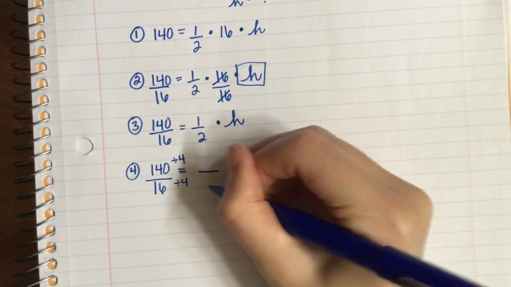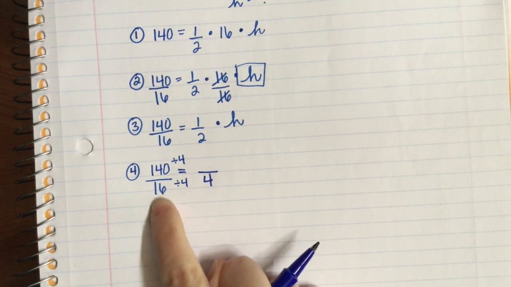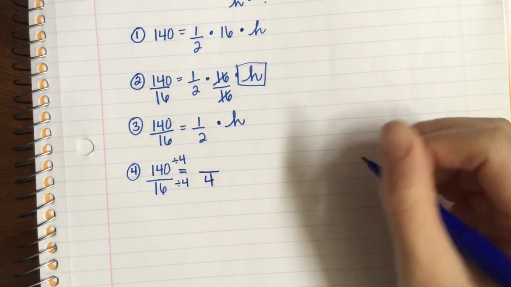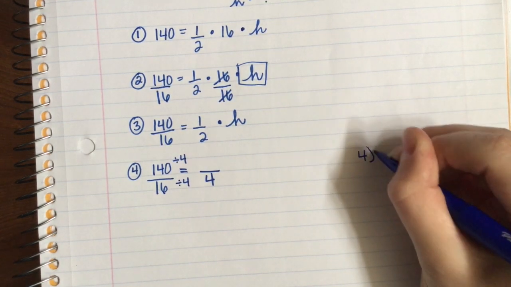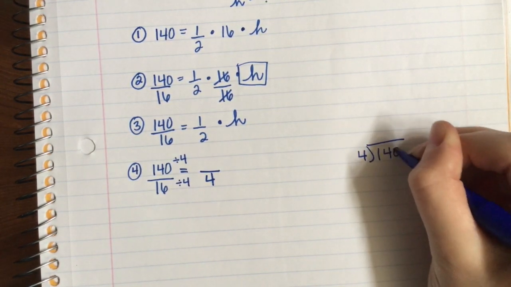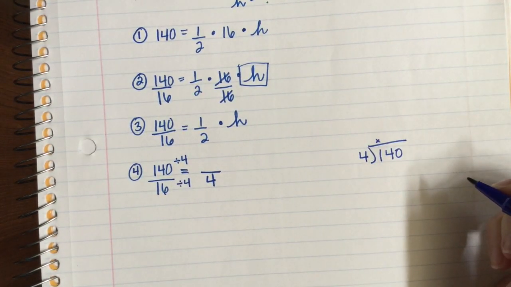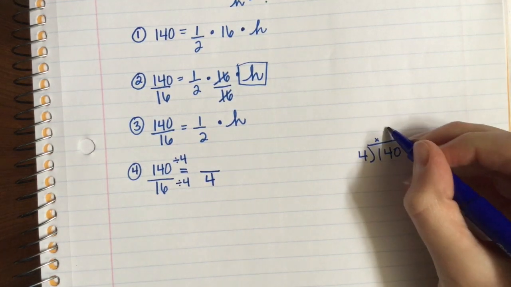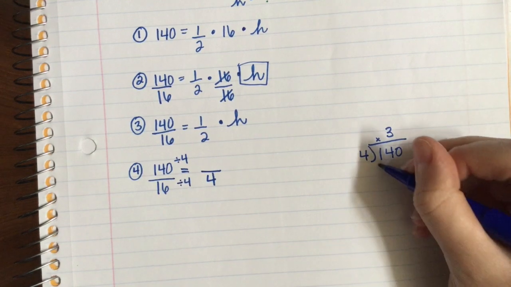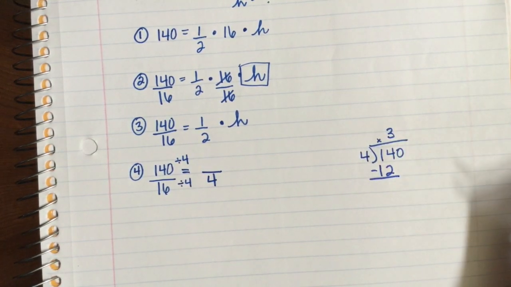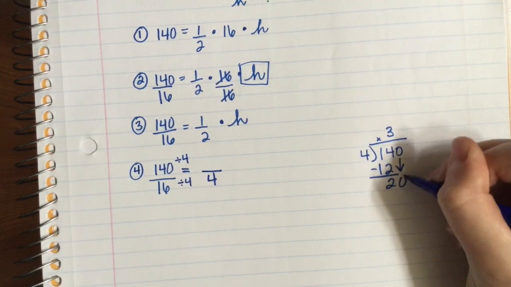So based on what we know, 4 can go into 16 4 times. It's also a perfect square. 4 times 4 gives us 16. I'm going to show my work over here. If I do 140 divided by 4, 4 can't go into 1. 4 can go into 14 3 times. 4 times 3, we would get 12. You subtract, we would have 2 left over, carry our 0.